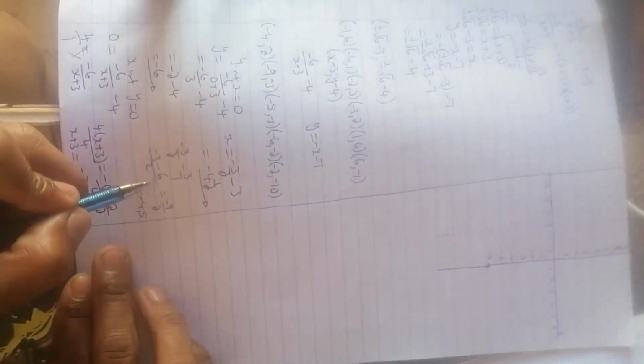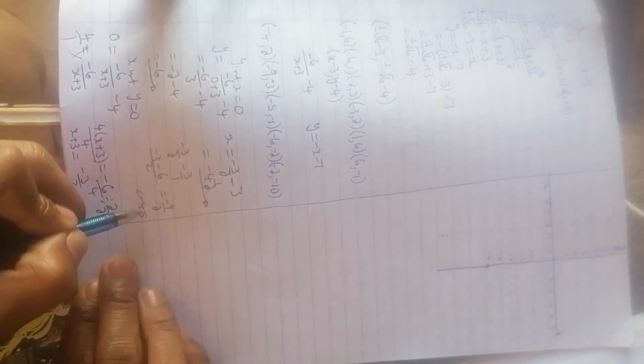Okay, so that would be a value. This is my x-intercept. So let's say maybe this value is negative 4.5. And negative 4.5 is somewhere here. Okay, this is fine.